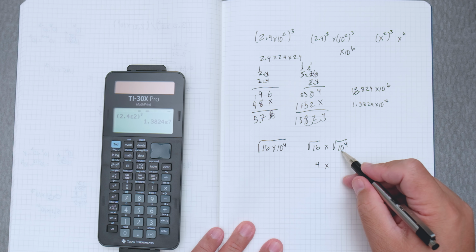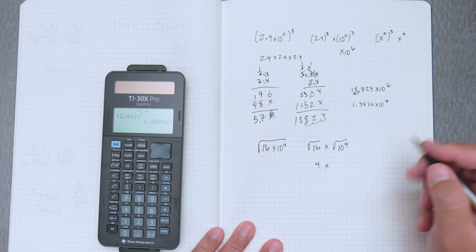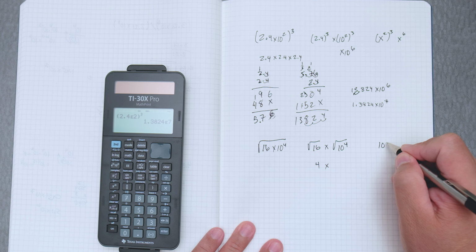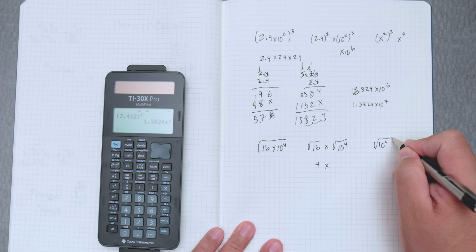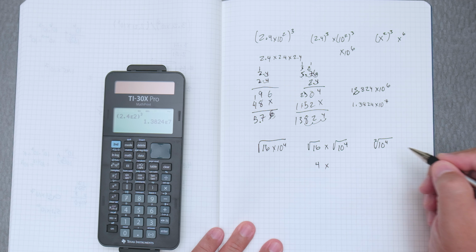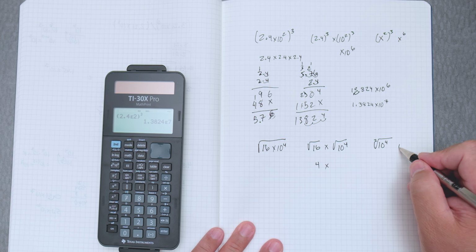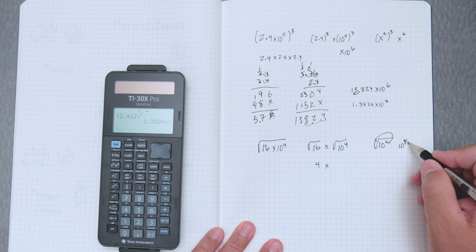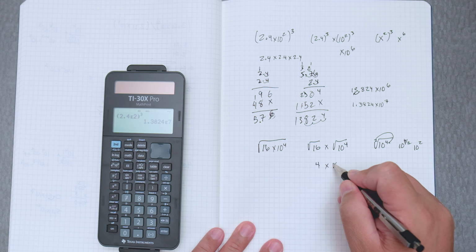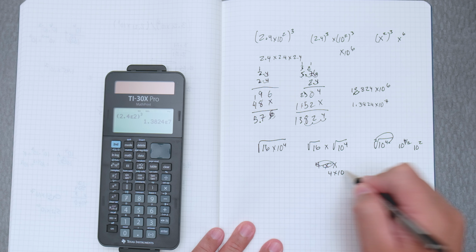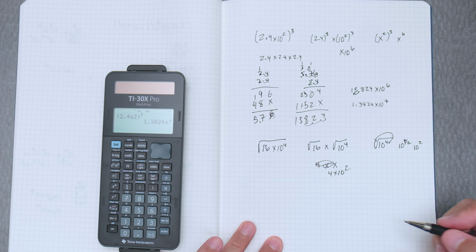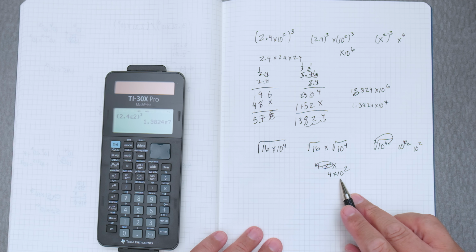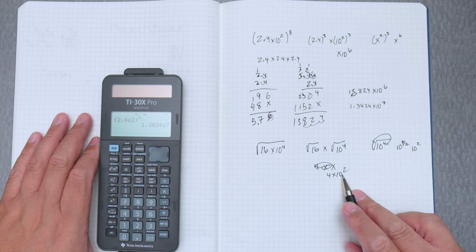Well, for the square root of 10 to the 4th, there's a 2 here, the index. So it's 10 to the 4 divided by 2. 4 divided by 2 is 2. So 4 times 10 to the 2nd power.